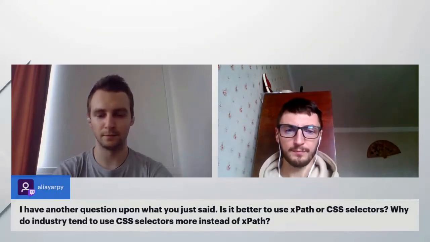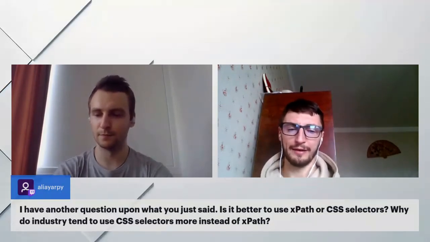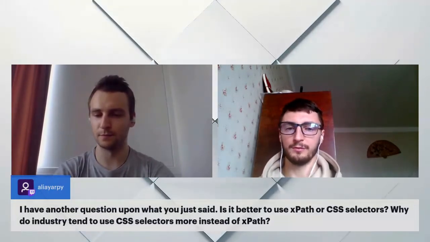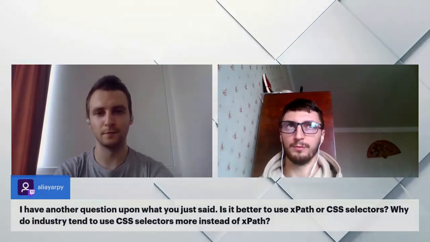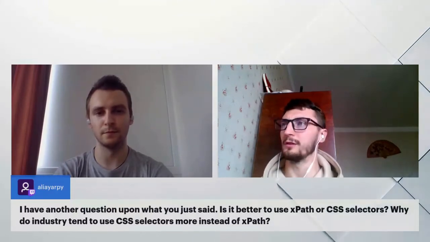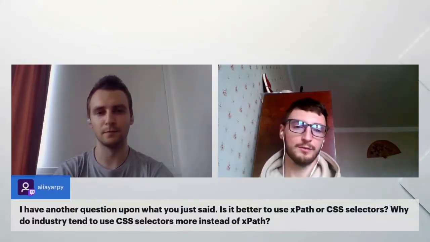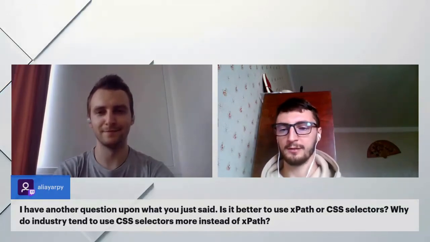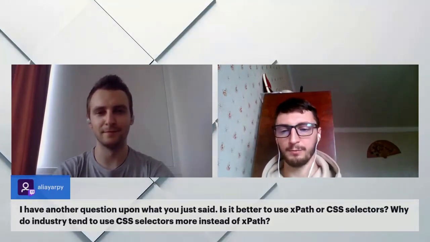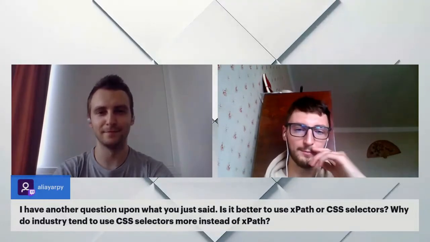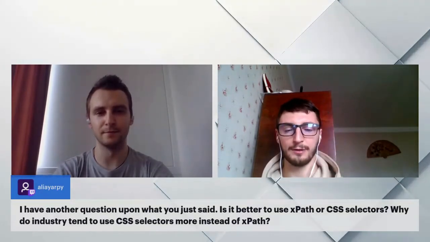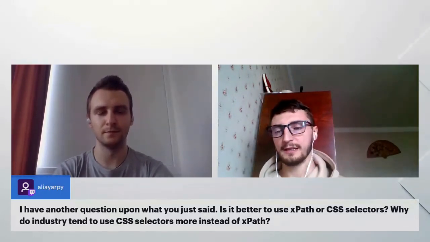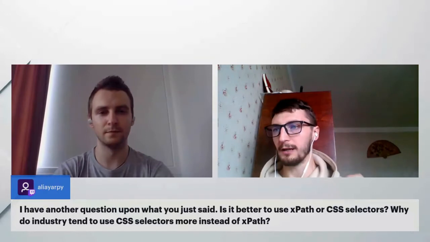Front-end people know CSS but don't know XPath, and people use what they know how to use. It doesn't mean it's actually the most efficient, but at some point they switch to XPath because it provides more power.